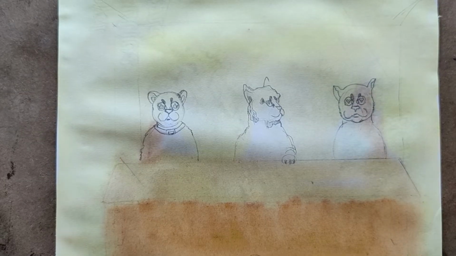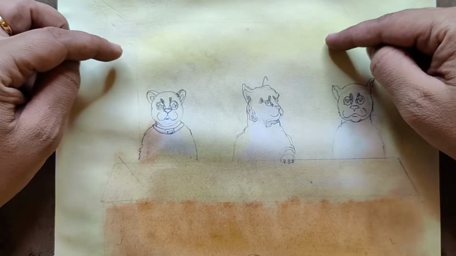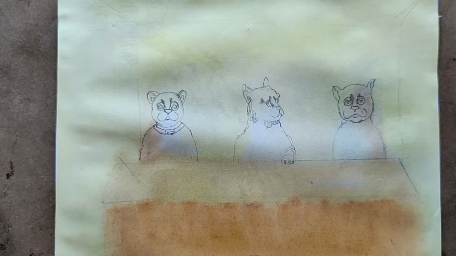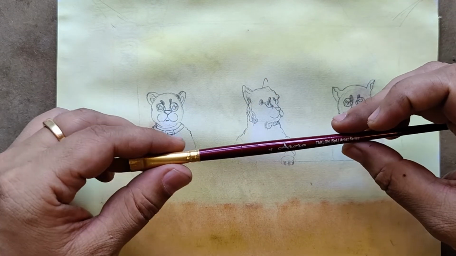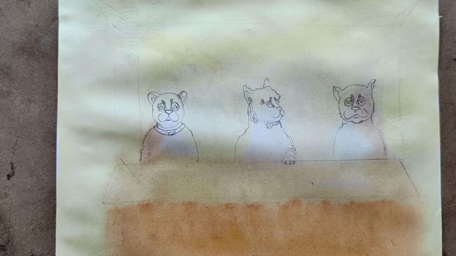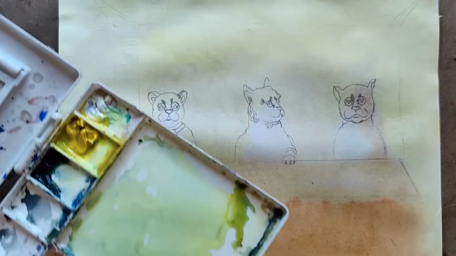Now this part is still wet, but this part is almost dried up, and obviously these parts didn't have any paint in them. I'll use a rigger. This is a 4-point rigger, and I'll start filling in the details that I want in the watercolor.